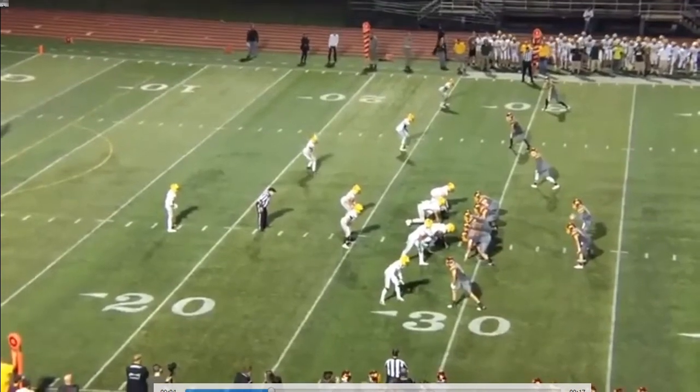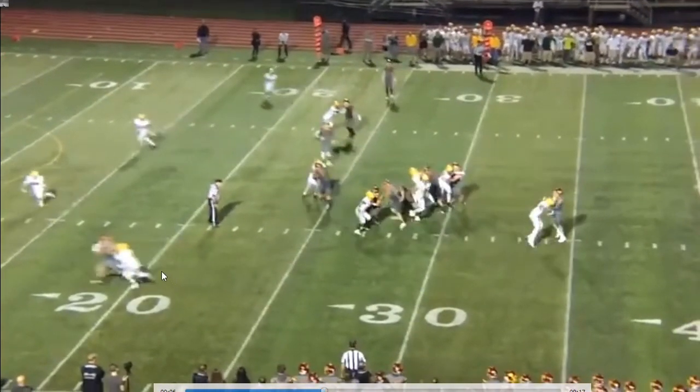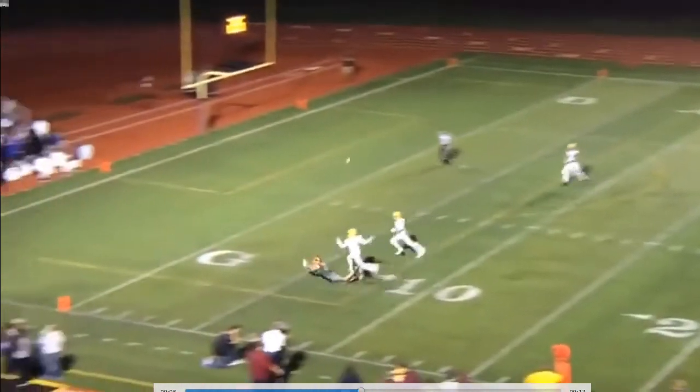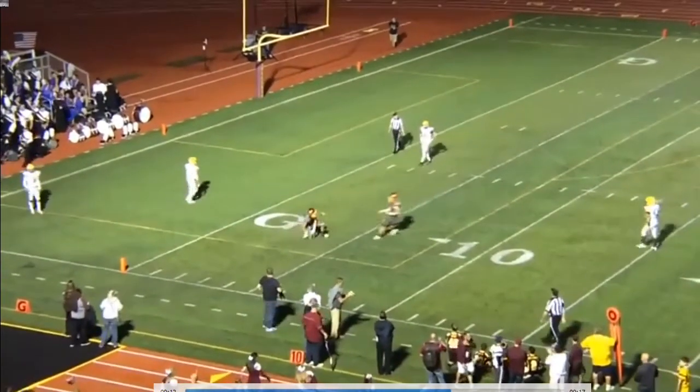Okay. He makes a nice move initially and gets by the defender. All right. So now the defender's in chase mode. But what you need to see here is where are our eyes? Okay. Everybody's looking back for the football. All right. So right now, nobody's doing anything wrong. The feet get tangled. And we've got a flag.